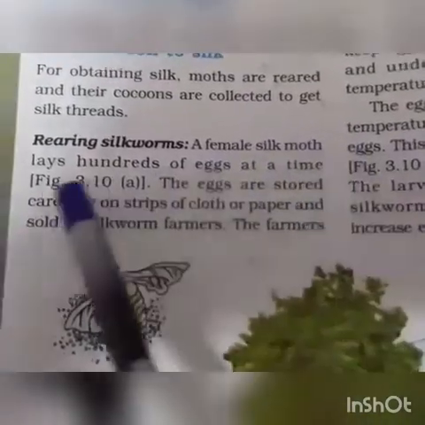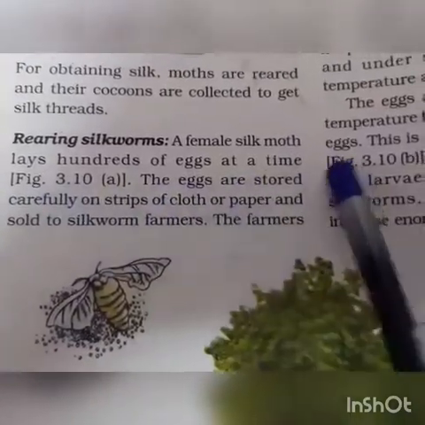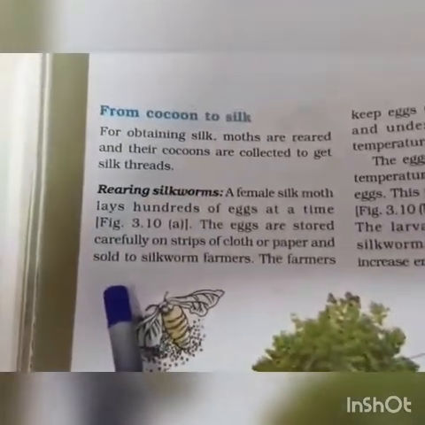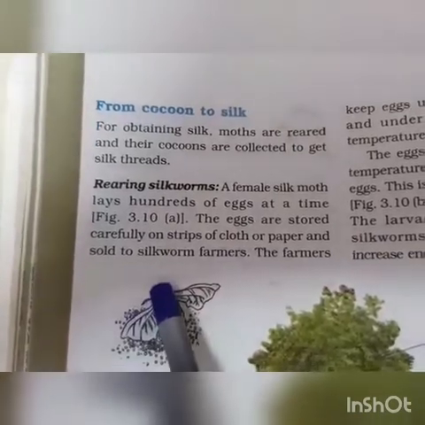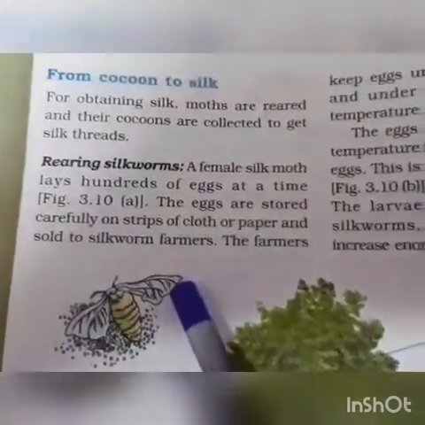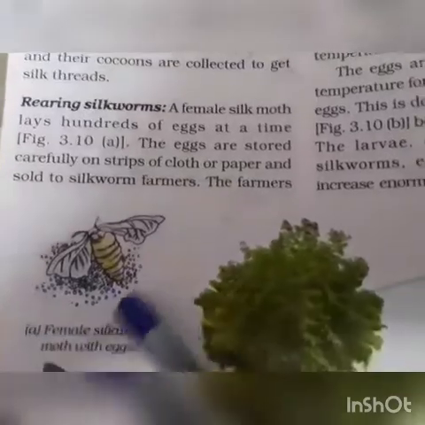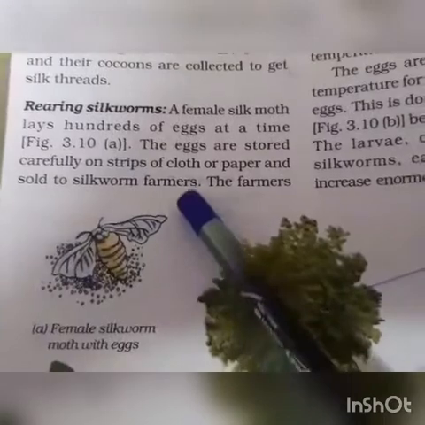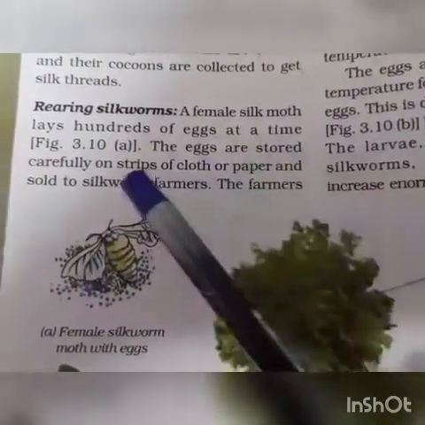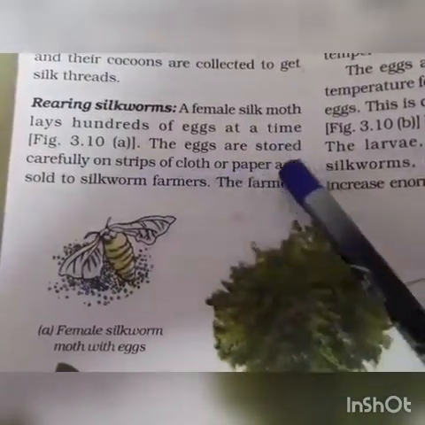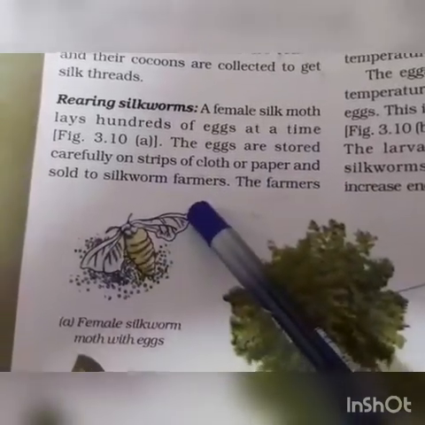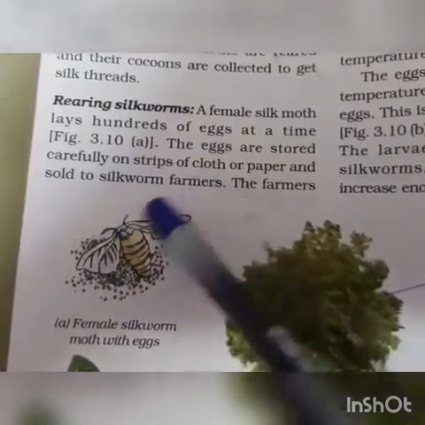Rearing silkworms. This is the whole process of rearing silkworms to getting the silk fiber. A female silk moth lays hundreds of eggs at a time. The eggs are stored carefully on a strip of cloth or paper and sold to the silkworm farmers. You can see in this first figure the female silk moth laying hundreds of eggs together. Then these eggs are collected and stored carefully on a strip of paper or cloth, and then sold to the farmers who rear the silk, who do the work of sericulture or the farming of silkworms.